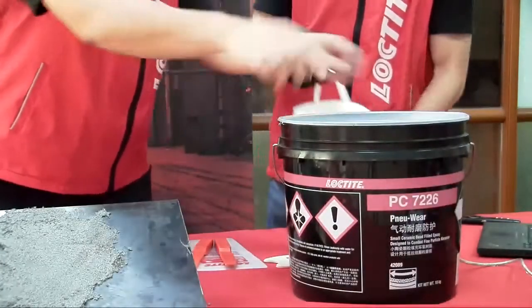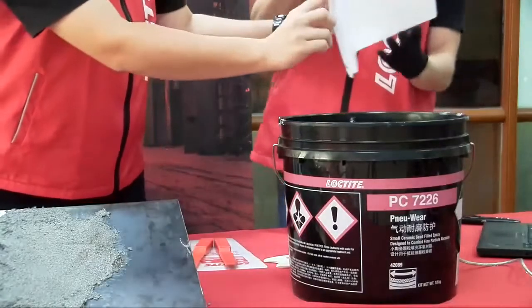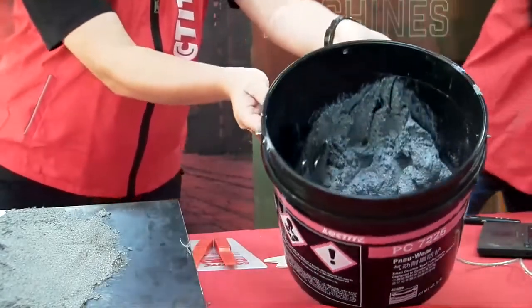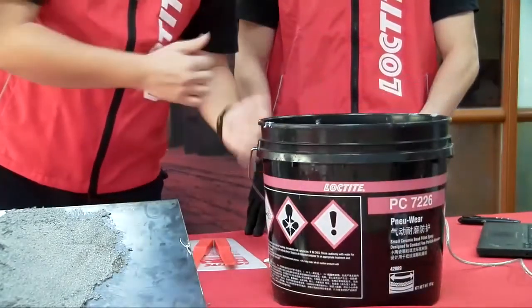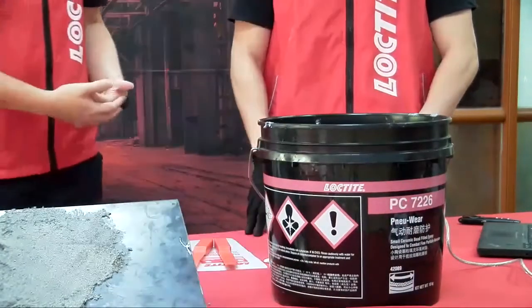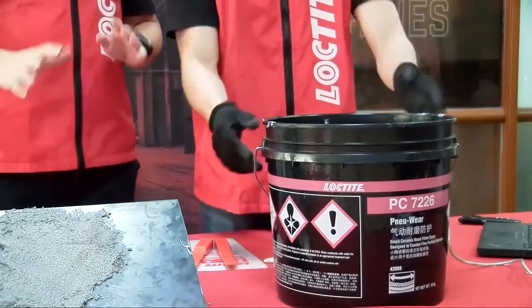All right, we remove the packaging, and this is the product inside, how it looks like. Yeah, so there's two parts. Now Kim will conduct a demonstration on how to apply these products and what are the things that we need to take note of.